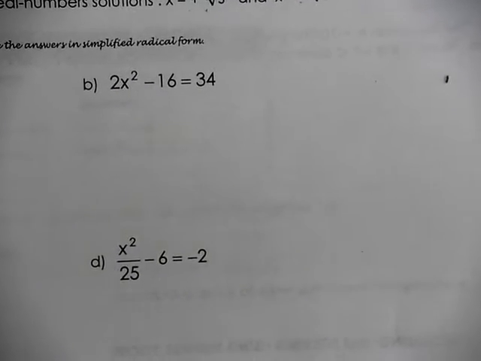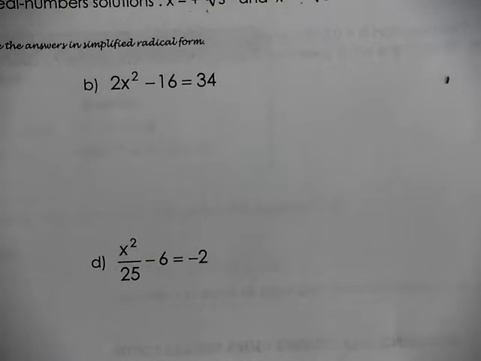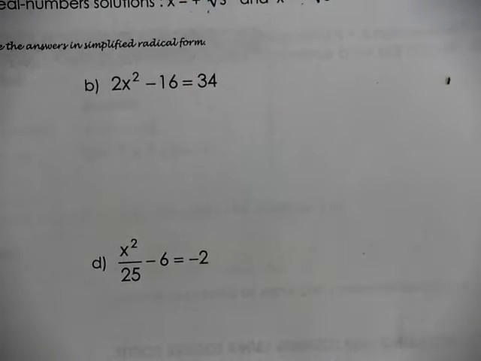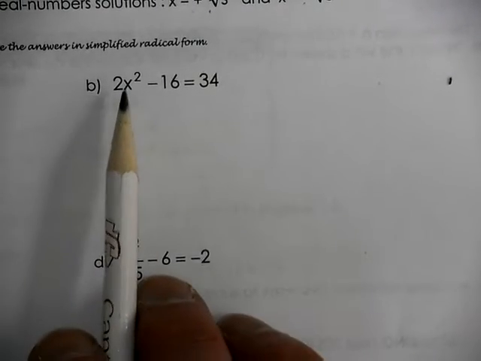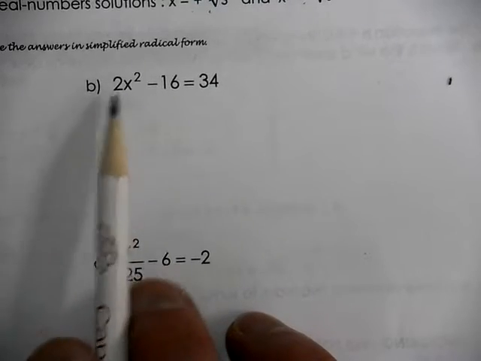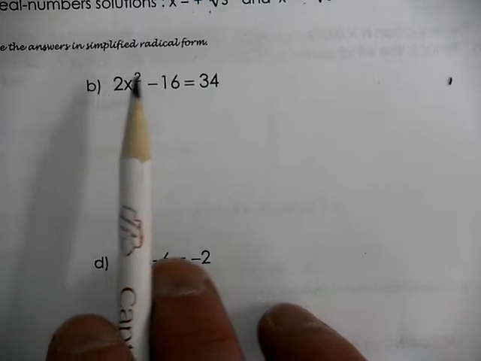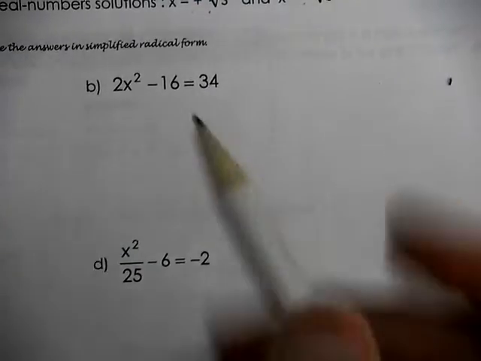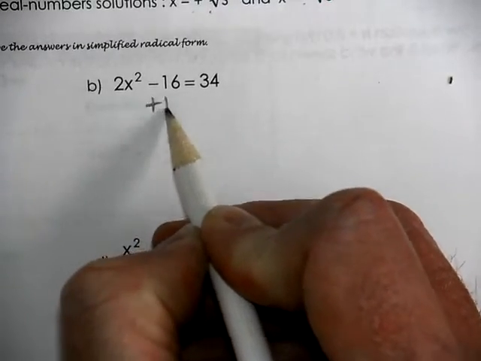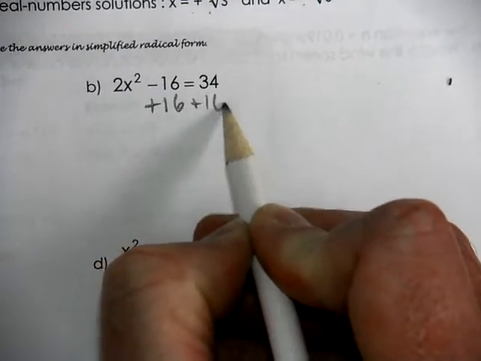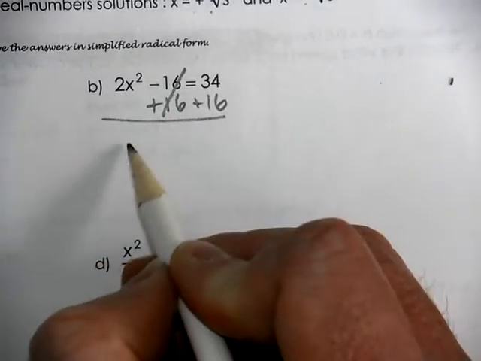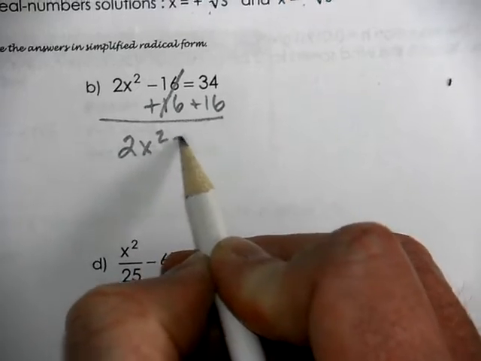This next question, you need to think about what you would do first here. There are ways you could work with the 2 first, but you would have to do all 3 terms. You definitely shouldn't just divide the 34. So instead of making those mistakes, I would suggest moving the 16 over first. Work with the like terms first.